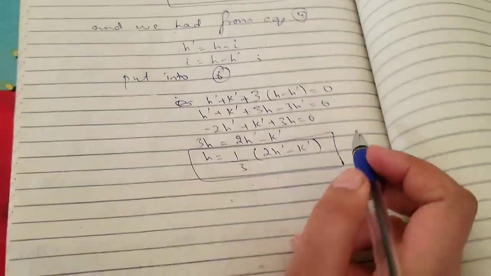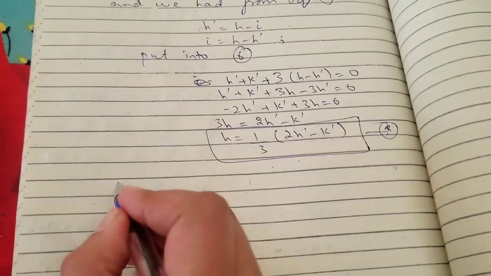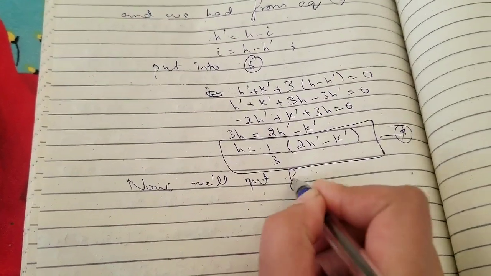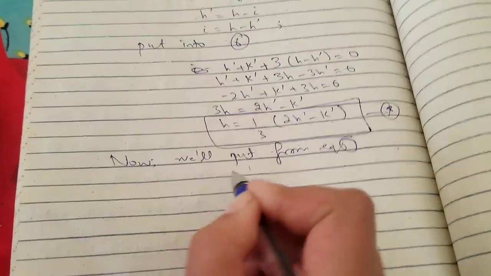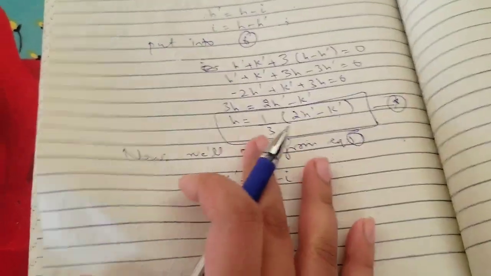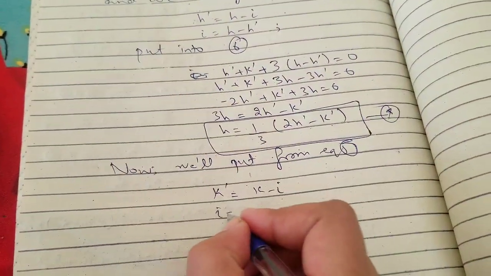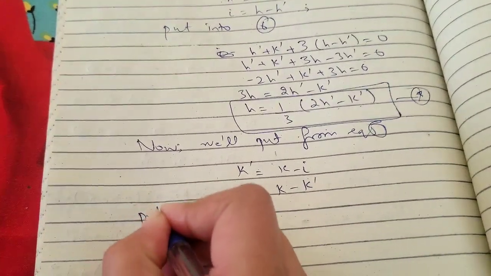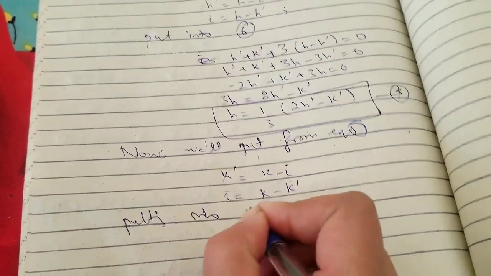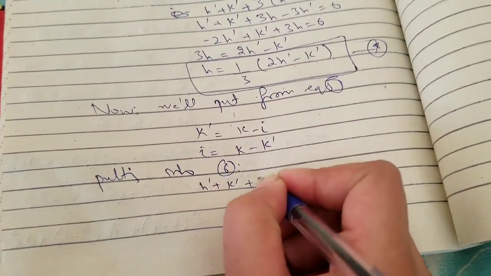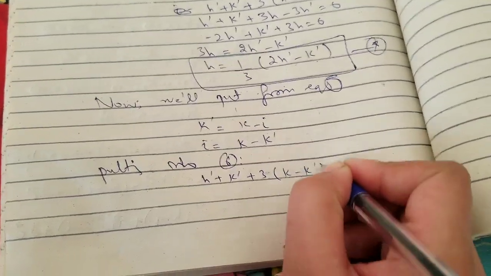Okay, so now we will use equation 5, which gives us k prime equals k minus i, and so i is k minus k prime. Putting this into equation 6 again, we get h prime plus k prime plus 3 into i, which is k minus k prime, equal to 0.